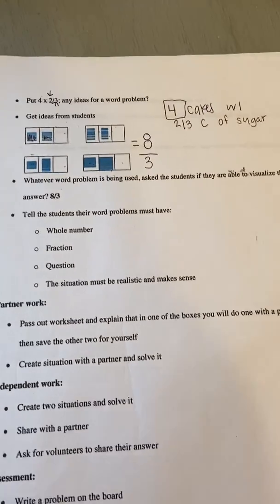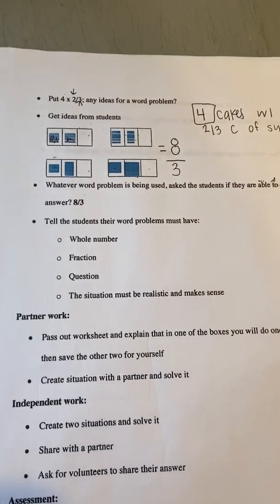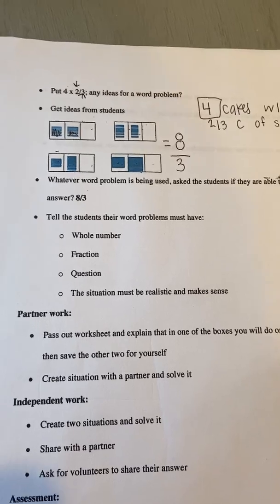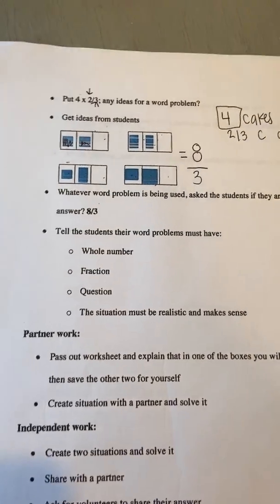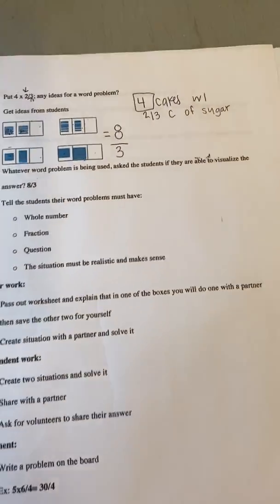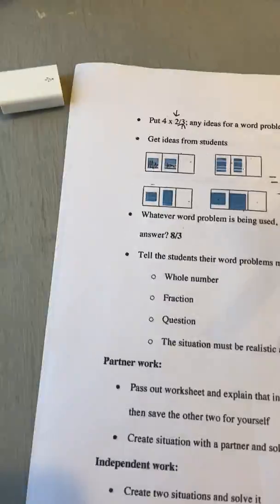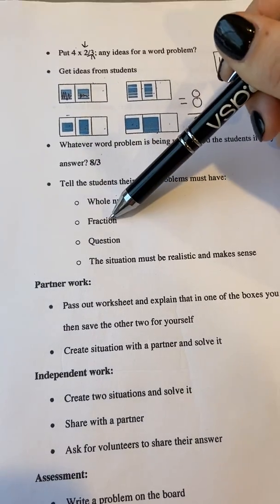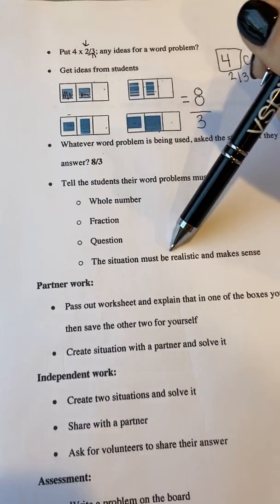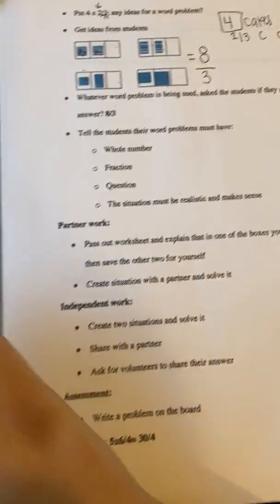So then what we would do is discuss this, and I would ask the students if they are able to visualize this answer and understand why there is 8/3 cup of sugar being used in total. So then before I break them up, I would tell the students that their word problems must have a whole number, a fraction, a question, and the situation must be realistic and make sense.